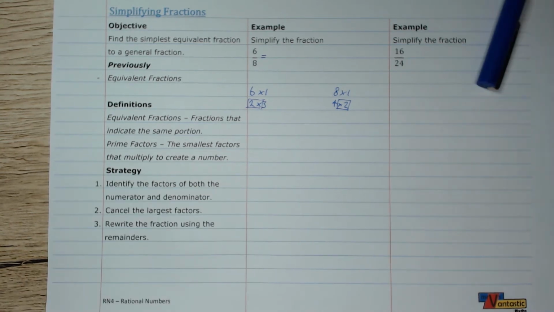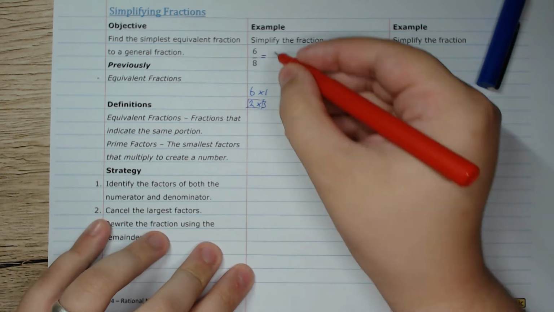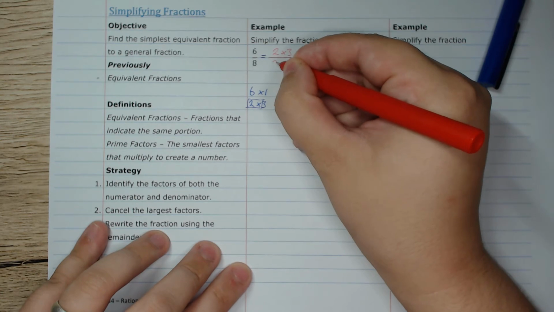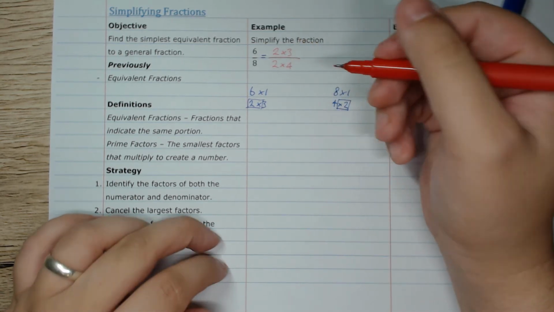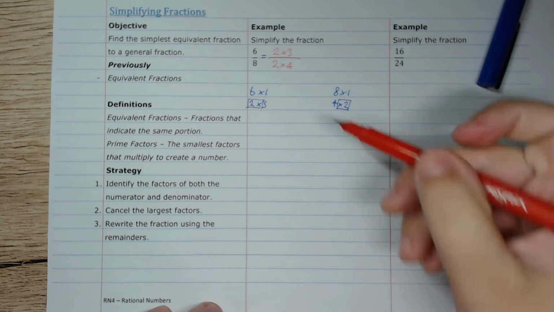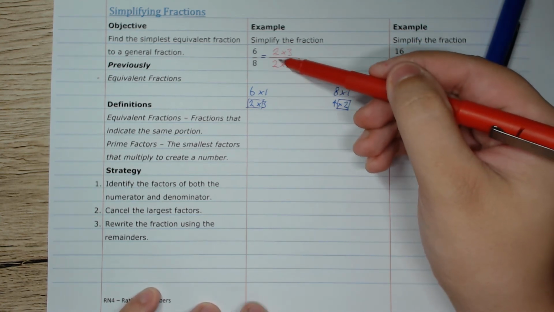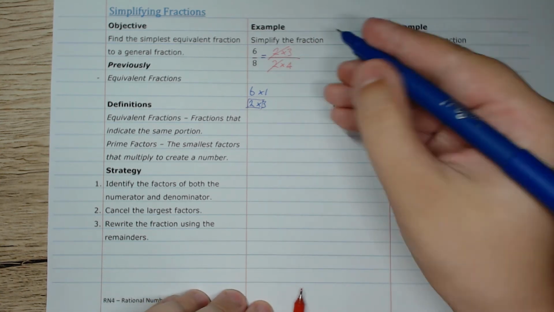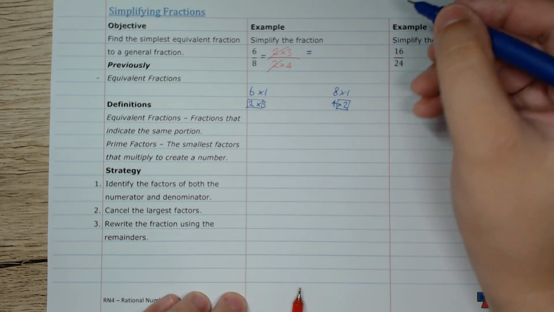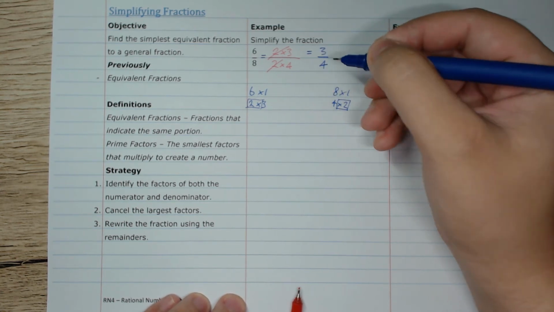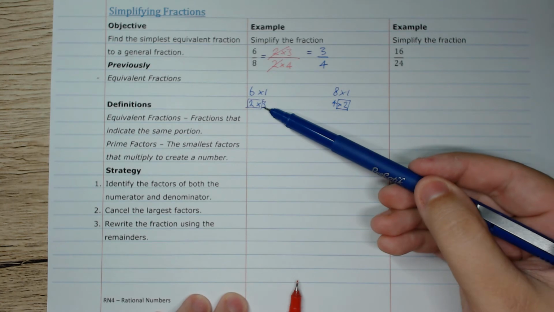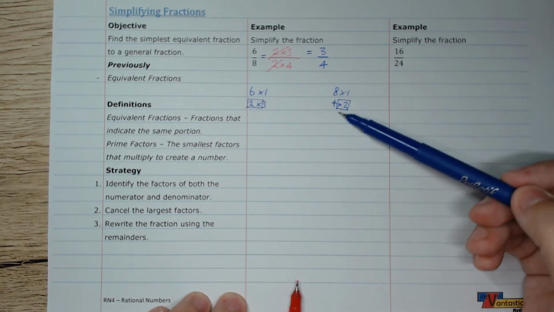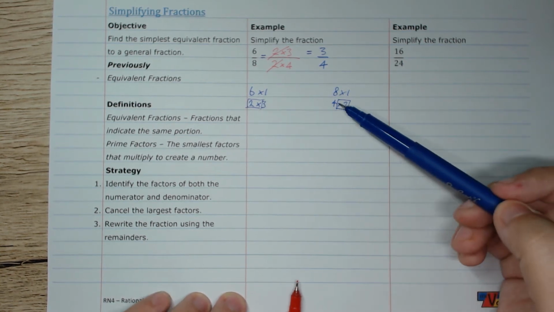So I'll put in a middle step here, one that you don't necessarily have to show. So 6 over 8 is equivalent to 2 times 3 divided by 2 times 4. And what we can do, because both the numerator and denominator have the same number, is cancel those. So we can cancel the 2 away, and we get to an equivalent fraction of 3 over 4. And you'll notice they're the remainders from figuring out these factors. We just got rid of the 2, and so we're left with 3 and 4, 3 over 4.